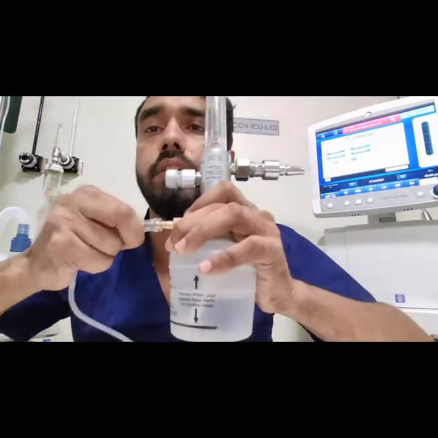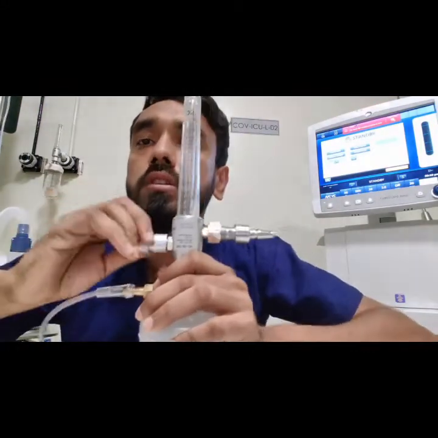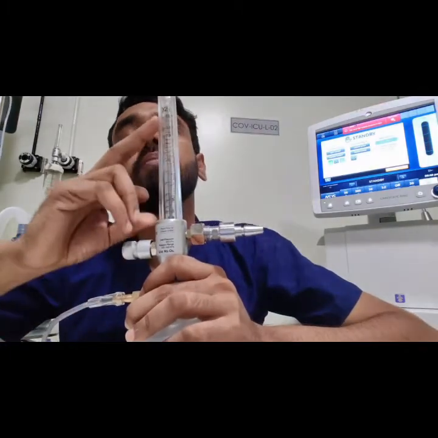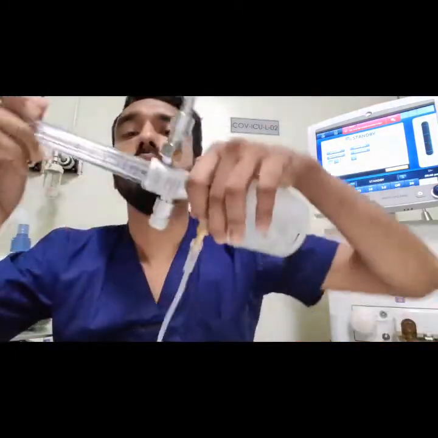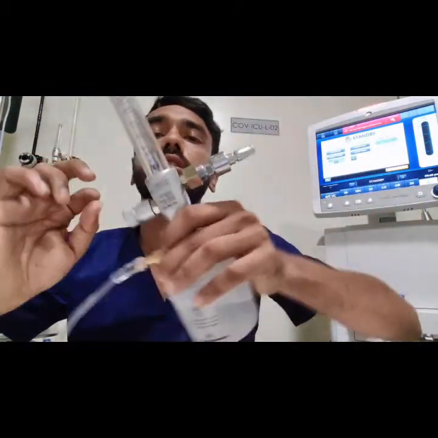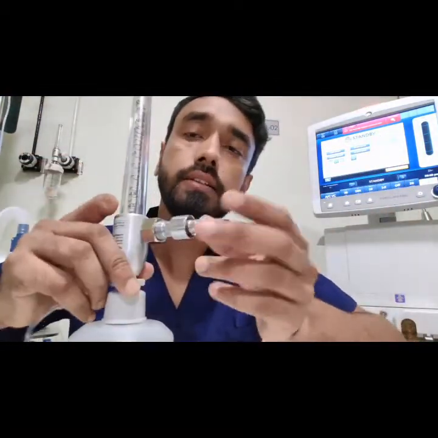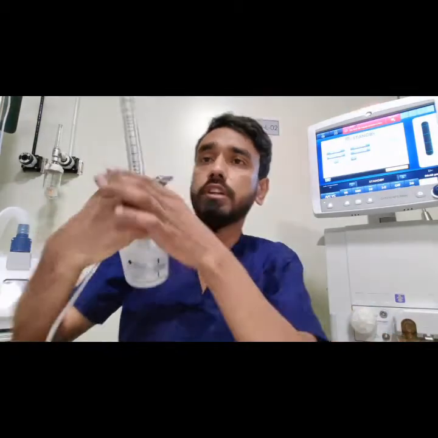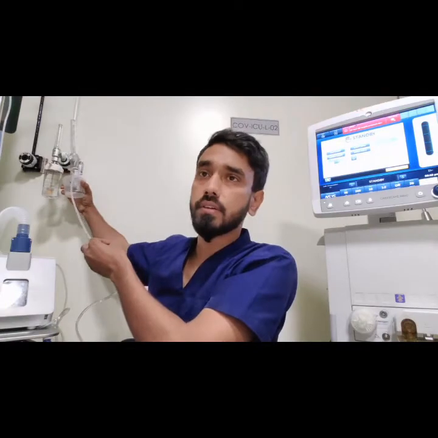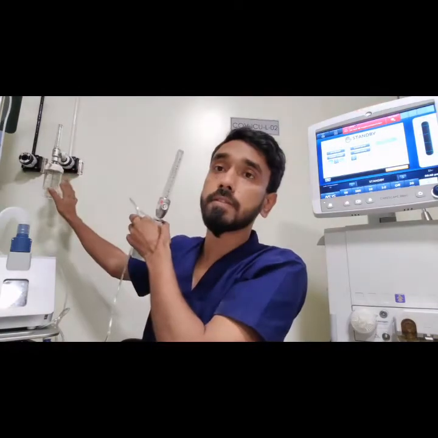A universal port can be connected through this. This is the meter. We can increase up to 15 liters, and there is a marker and a pointer in it, and this port is connected to the central line like this.